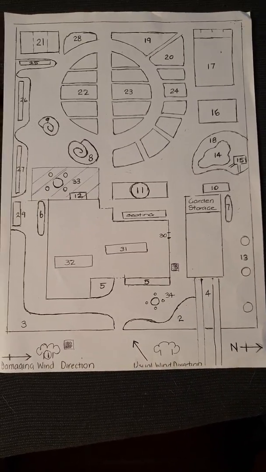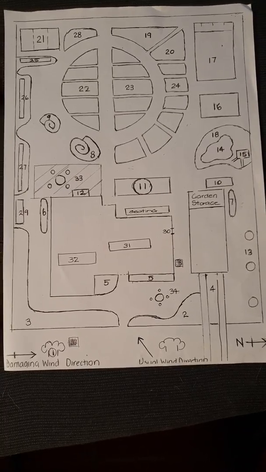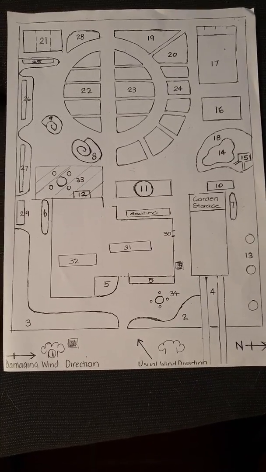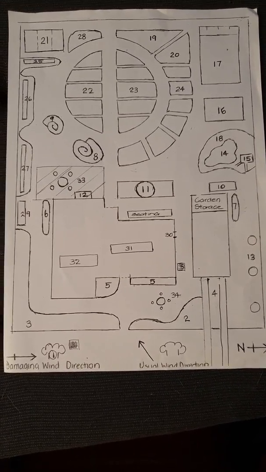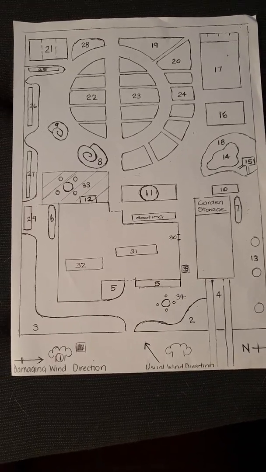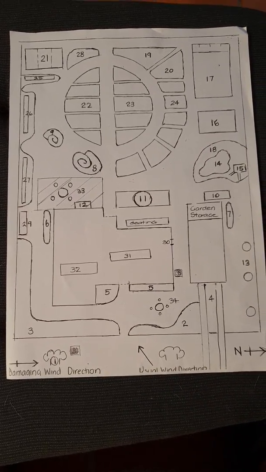This is my video assignment for Module 19, Permaculture. And I've designed a garden that could be constructed in my current yard.